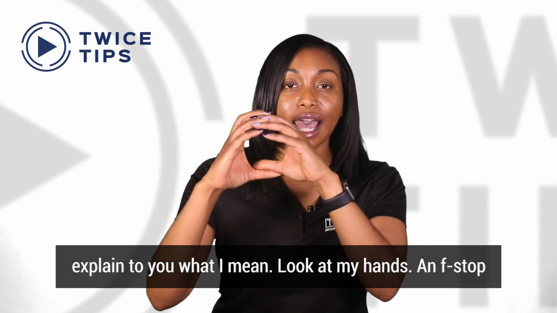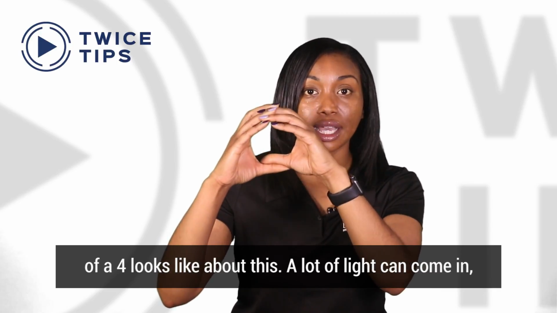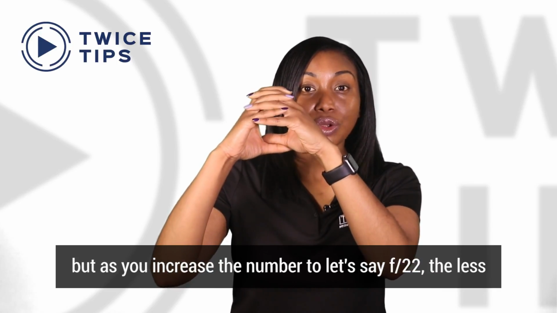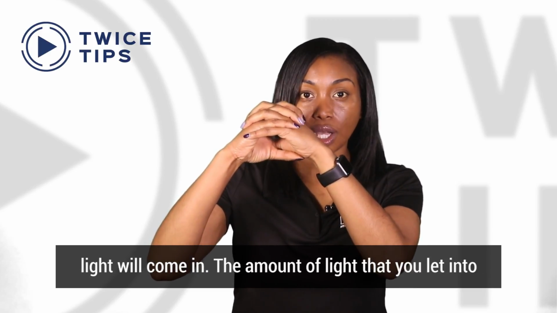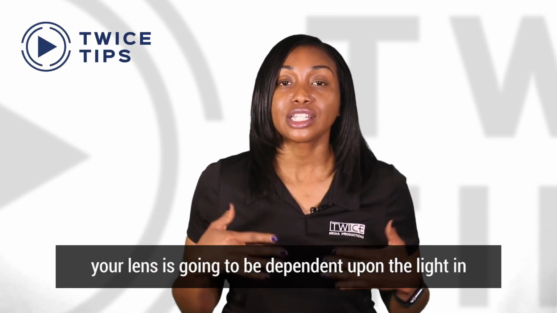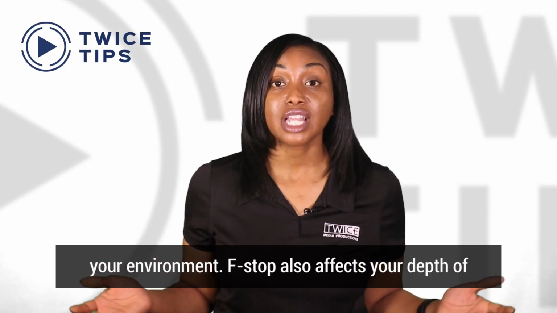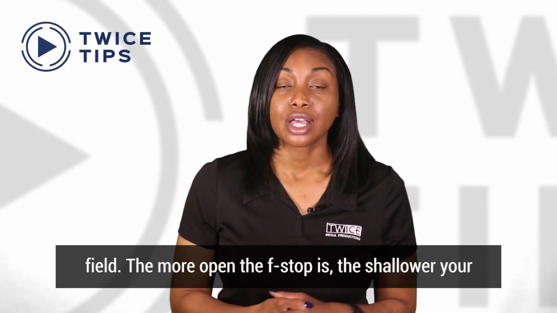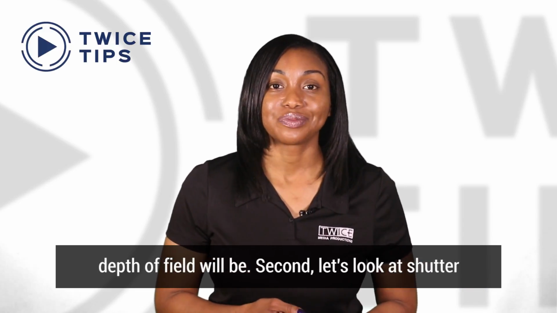Look at my hands. An f-stop of a 4 looks about like this. A lot of light can come in. But as you increase the number to, let's say, f22, the less light will come in. And the amount of light that you let into your lens is going to be dependent upon the light in your environment. F-stop also affects your depth of field. The more open the f-stop is, the shallower your depth of field will be.